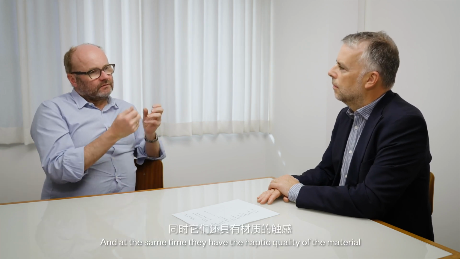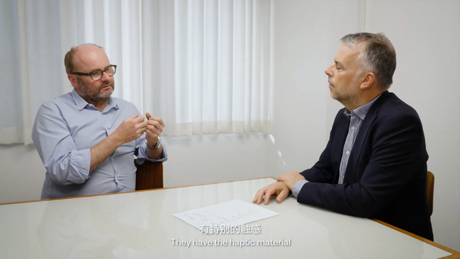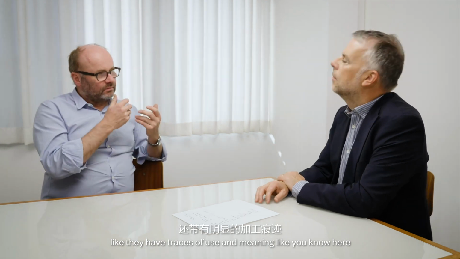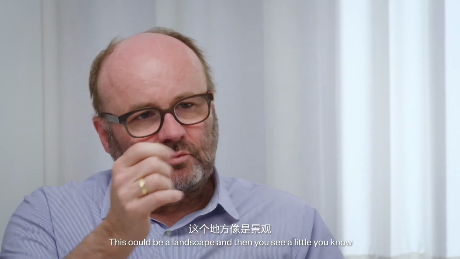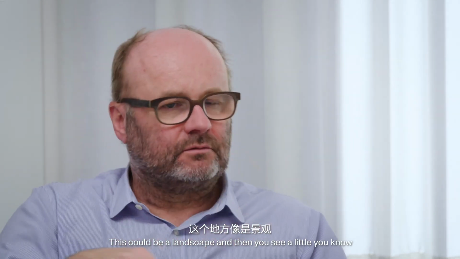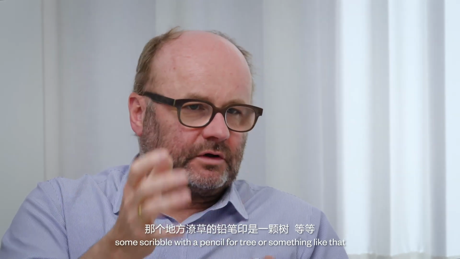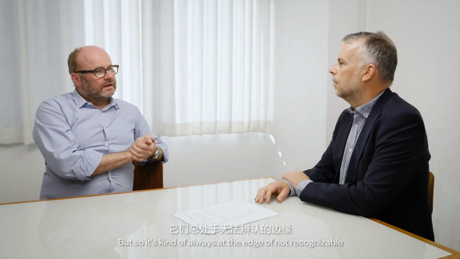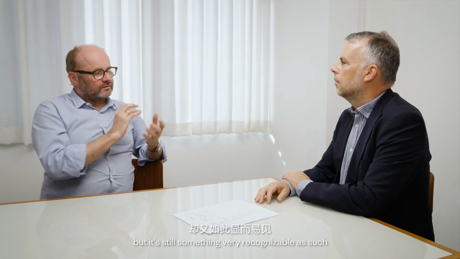And at the same time, they have the haptic quality of the material, which is mostly paper. They have traces of use and meaning. Here are the holes for stitching it together. This could be a landscape, and then you see some scribble with a pencil for a tree or something like that. So it's always at the edge of not recognizable, but it's still something very recognizable as such.